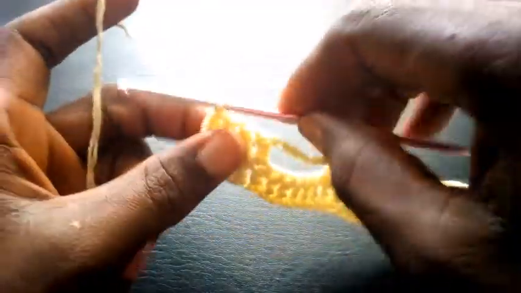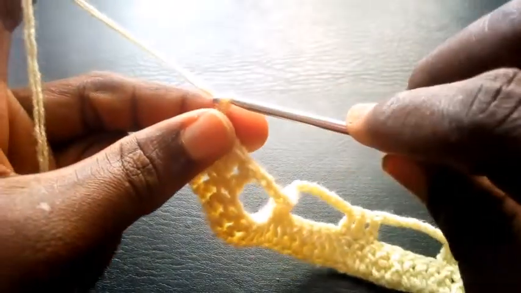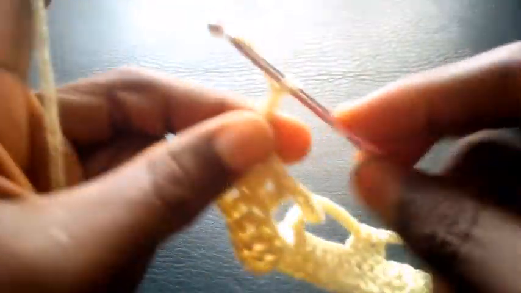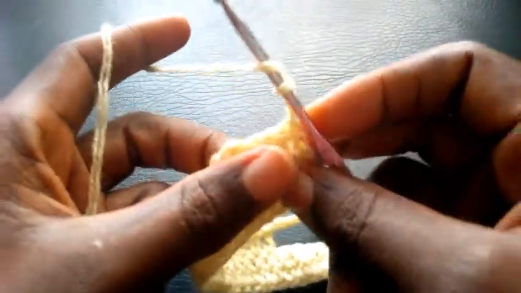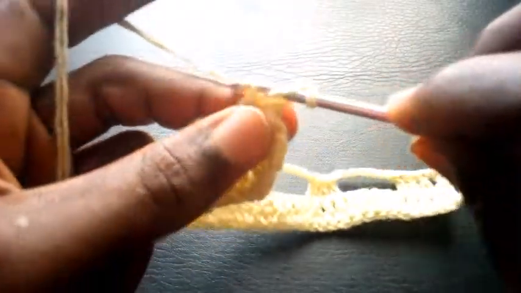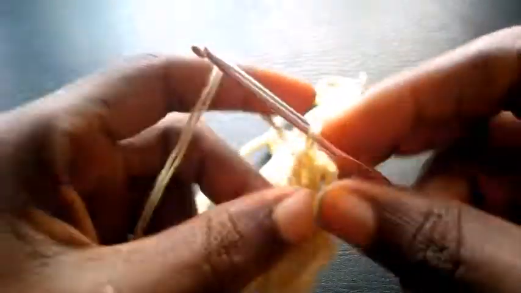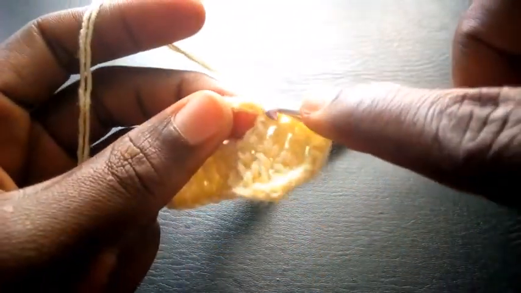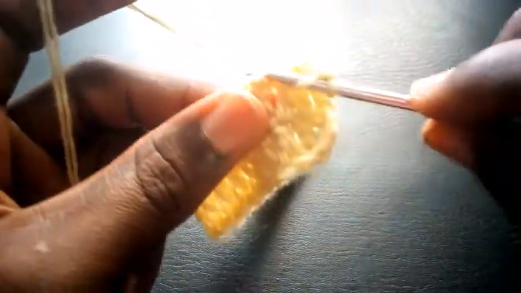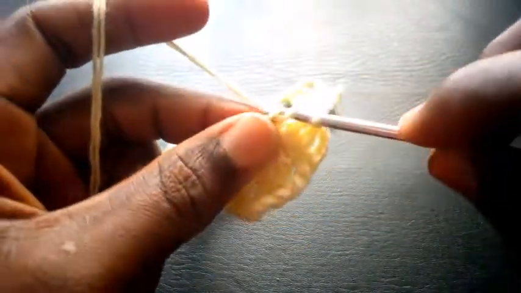So right now I'm going to proceed. I'm going to chain 3: 1, 2, 3. So I insert in the second loop here with triple crochet. Next, triple crochet. Next, triple crochet.